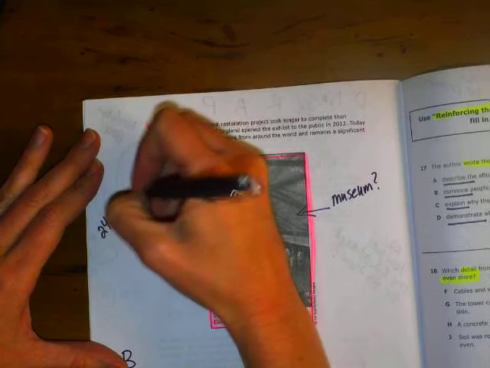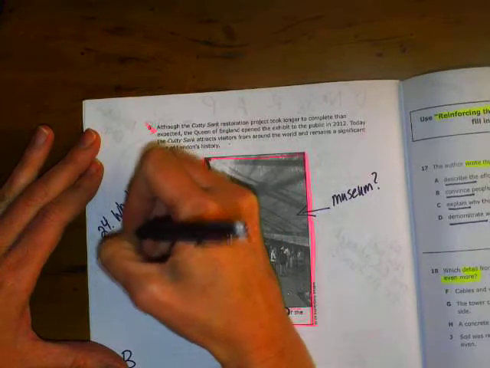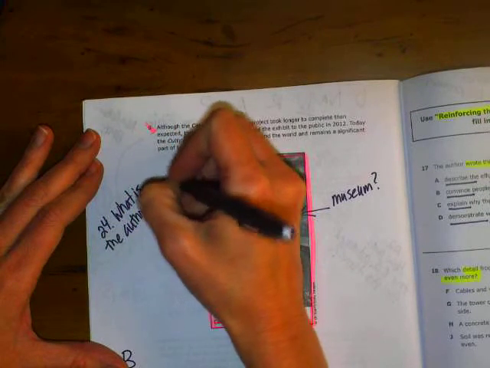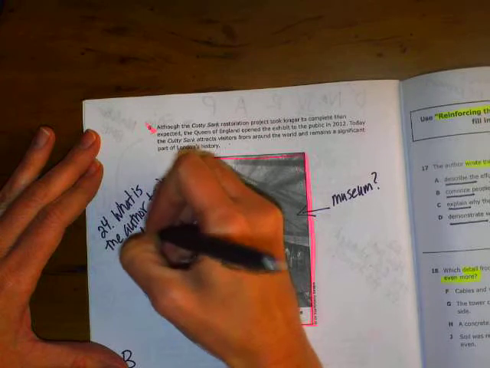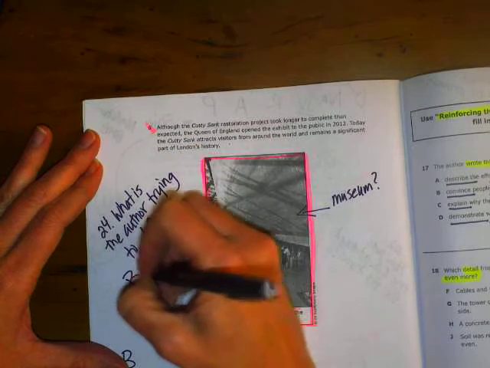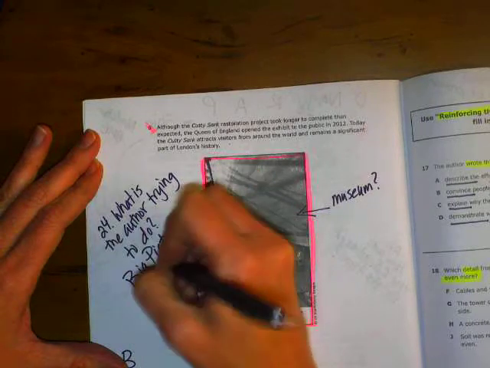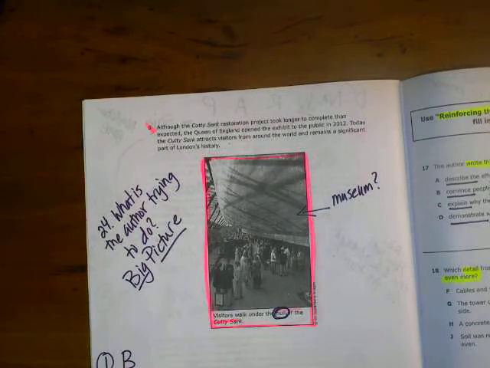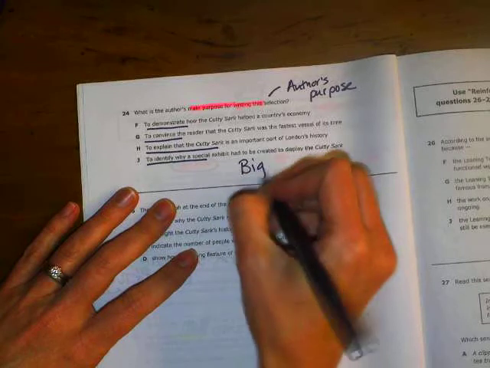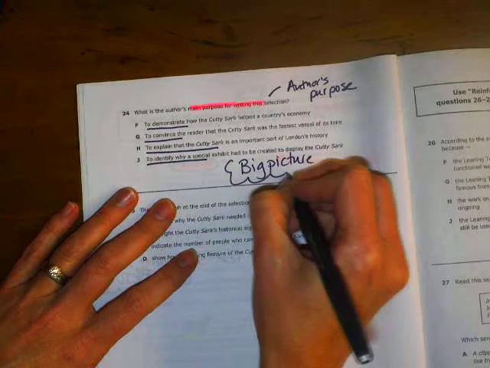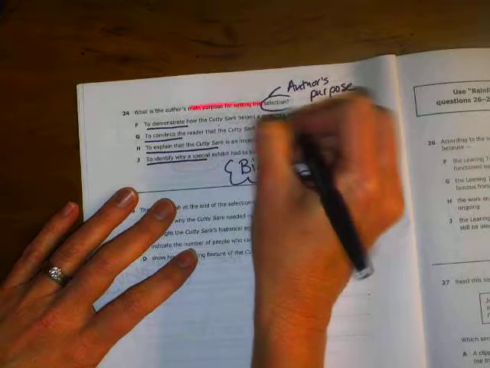What is the author trying to do? This is another big picture question, okay? Don't get hung up on a detail. This is a big picture question about the selection.